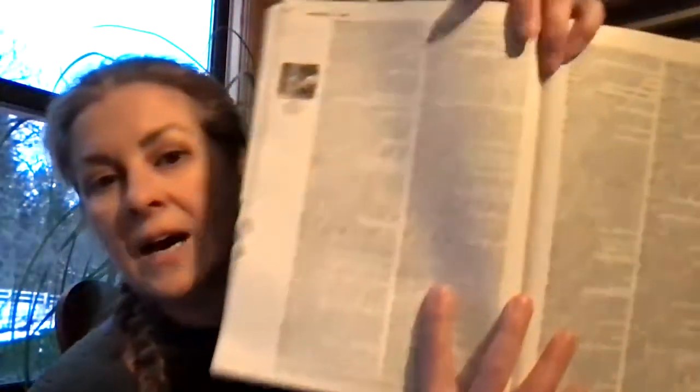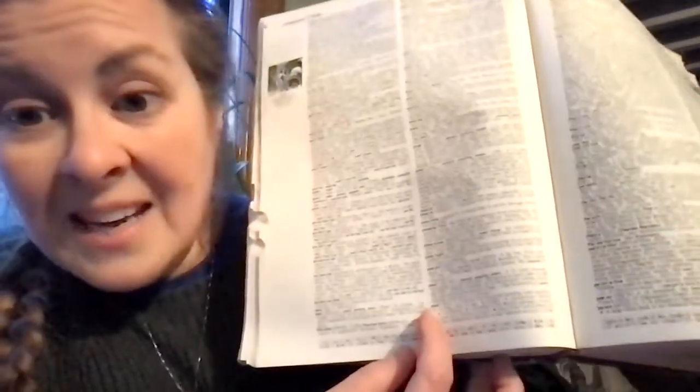Okay, so I'm going to show you the guide words again. We've done this before, that's why I'm saying again. So I have pedestrian and pier. Those are our guide words. So pedestrian will be at the top, and all the way at the bottom of this page will be pier. So those are your guide words.